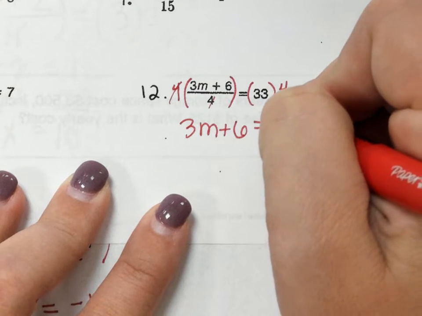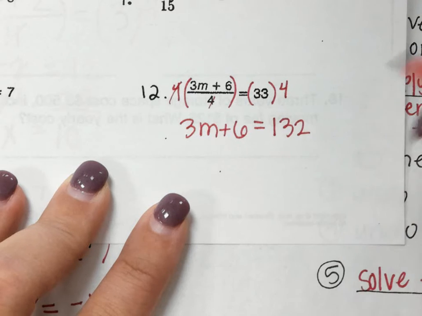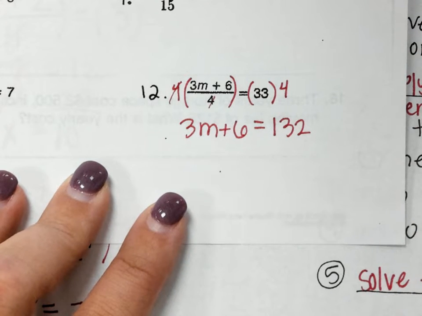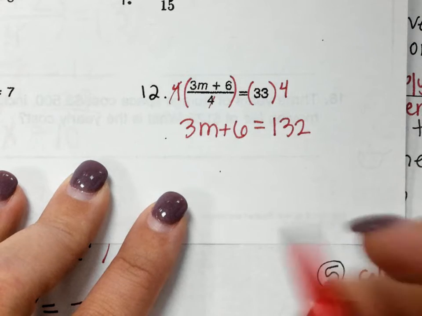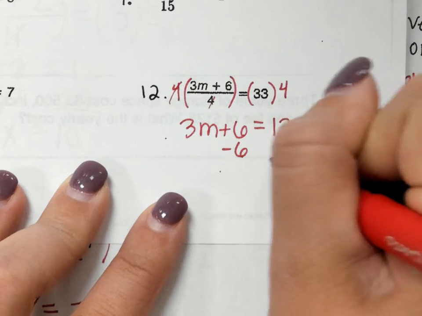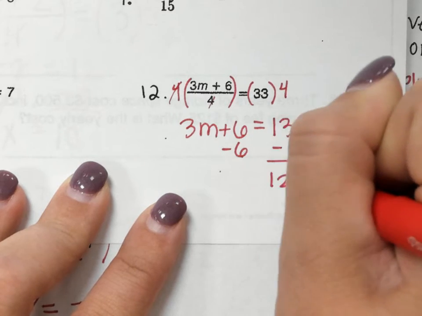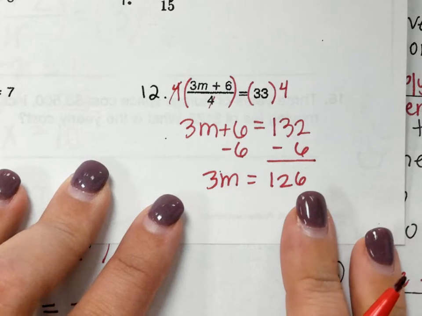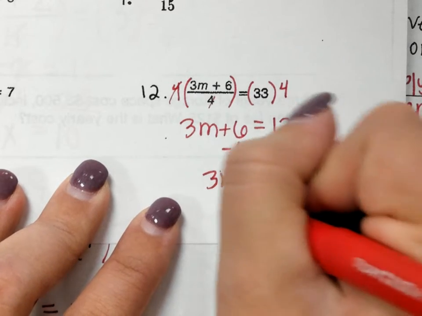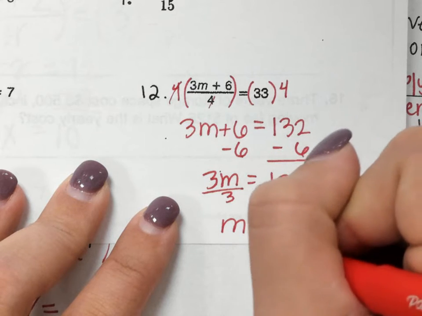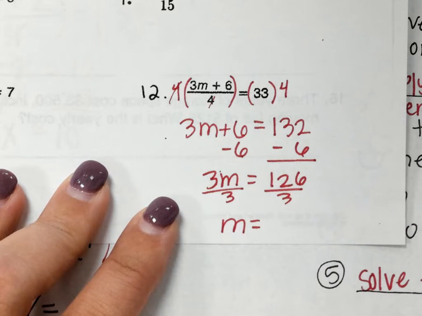Does everybody agree? Equals 132. And then what do I do? Subtract 6 from both sides. Good. 126. So I have 3m equals 126. And then you divide both sides by 3, and m is equal to what? 42. Do we agree?